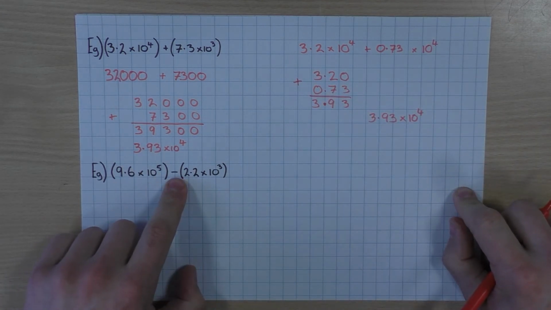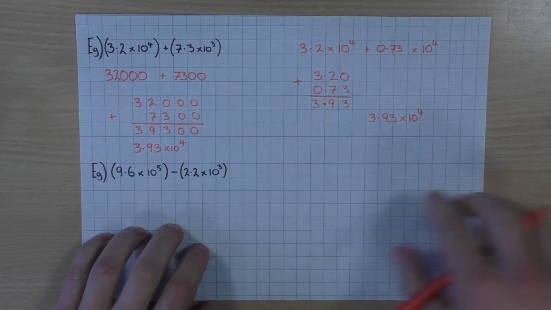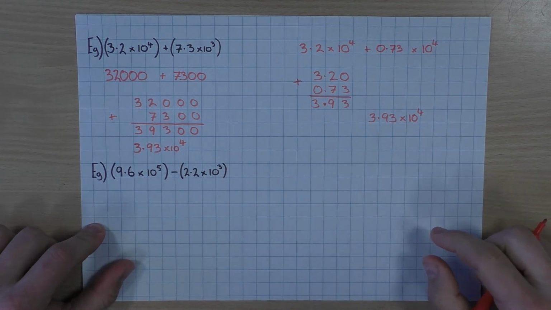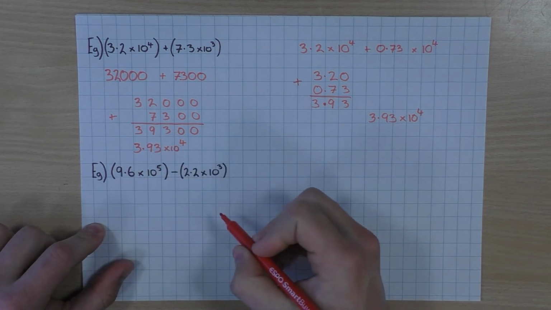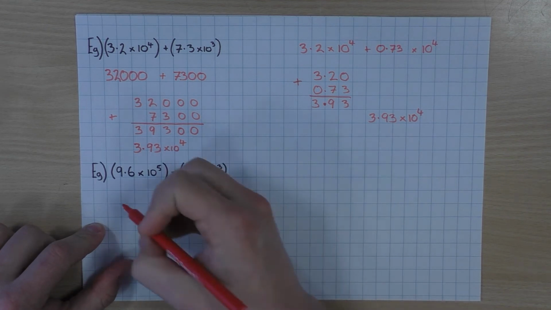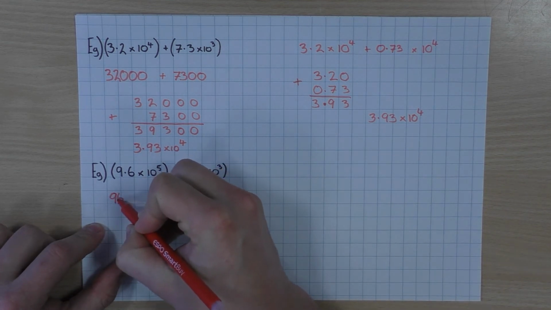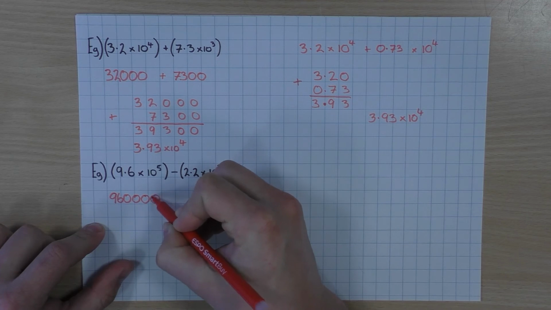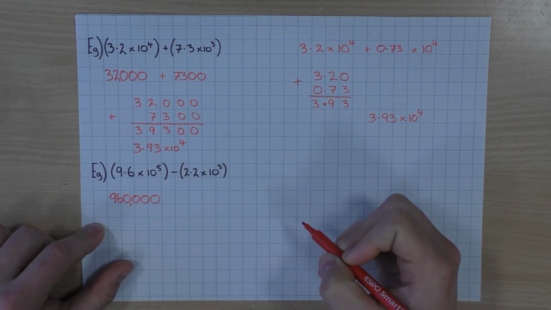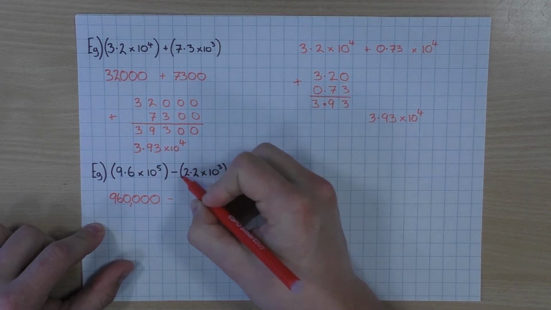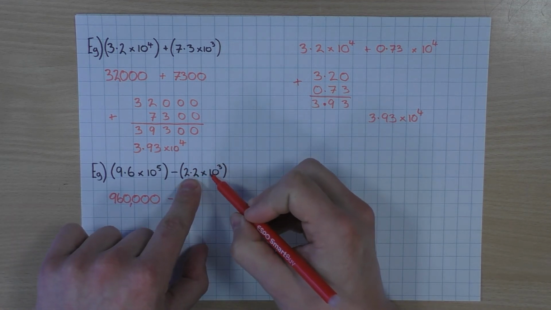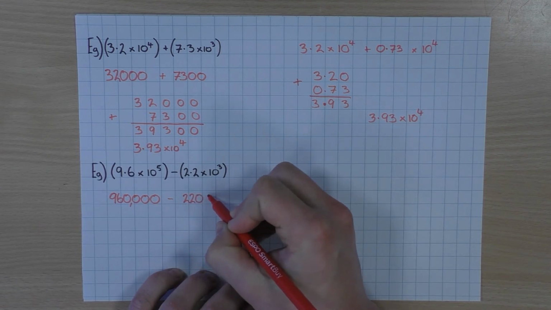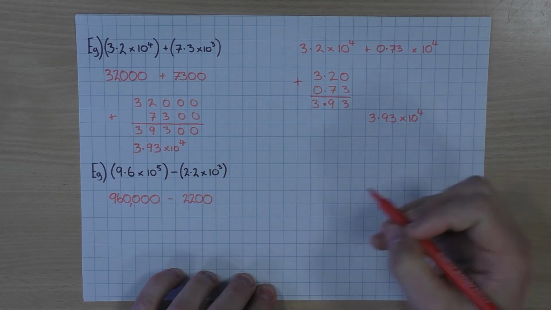So I'm going to do the same thing this time for a takeaway. I'm going to take them out, and I'm going to show you this way as well. So first thing we do is this method, by taking 9.6 times 10 to the power of 5 out of standard form. So I'm going to times 9.6 by 10 5 times. So if I do it once, 96, times it by 10 twice, 3 times, 4 times, 5 times. So I have 960,000. Take away, and again I'm going to take this number out. So I need to times 2.2 by 10 3 times. So times it by 10 once, then twice, and then 3 times will give me 2,200.